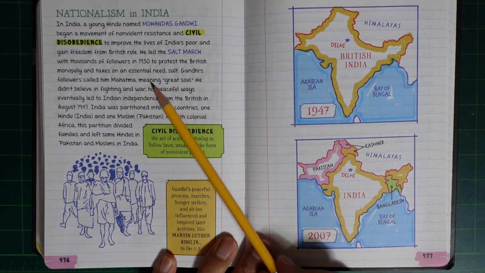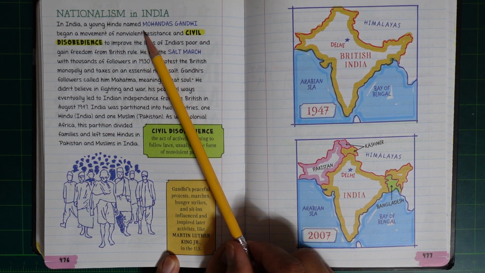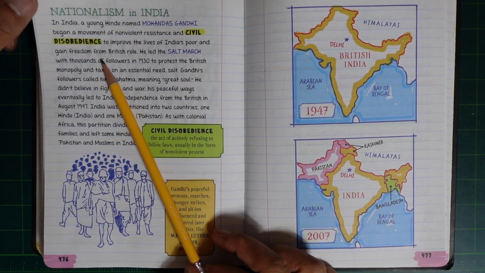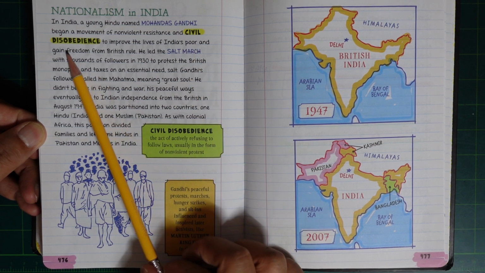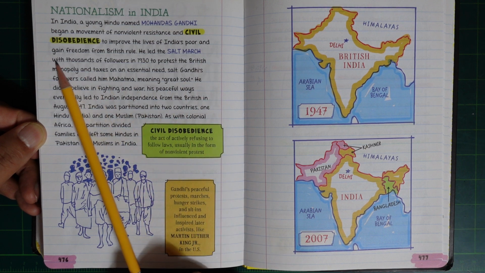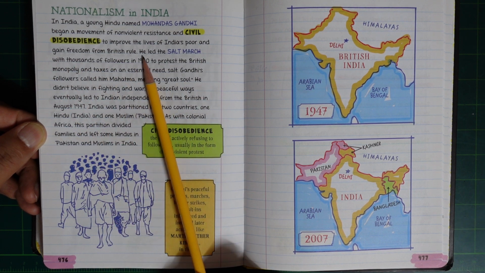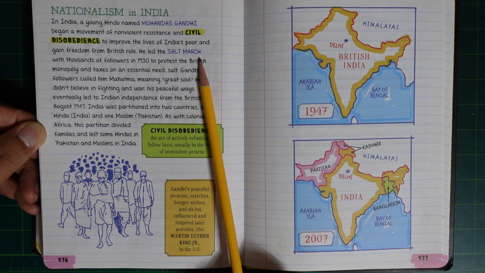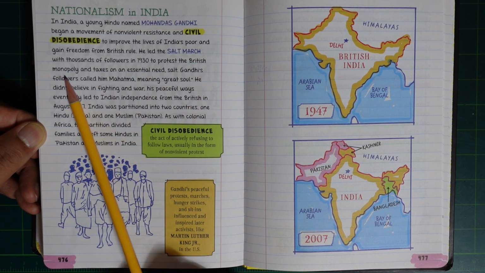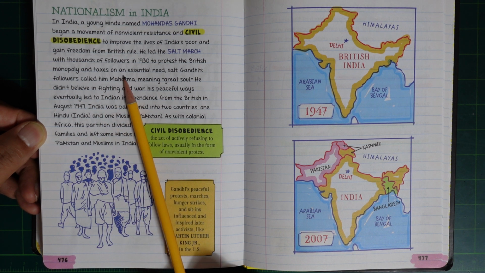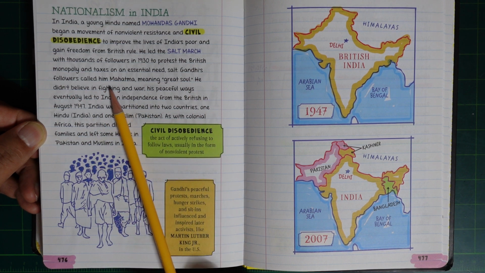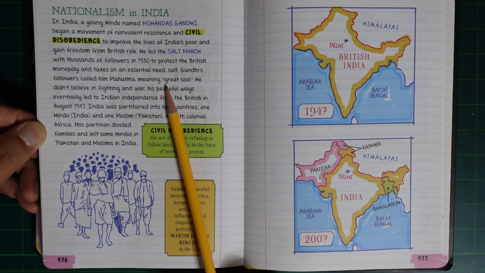Nationalism in India. In India, a Hindu man named Mohandas Gandhi began a movement of non-violent resistance and civil disobedience to improve the lives of India's poor and gain freedom from British rule. He led the Salt March with thousands of followers in 1930 to protest the British monopoly and taxes on an essential need, salt. Gandhi's followers called him Mahatma, meaning great soul.